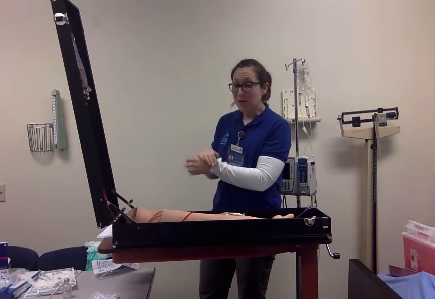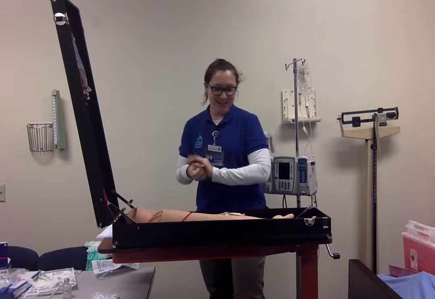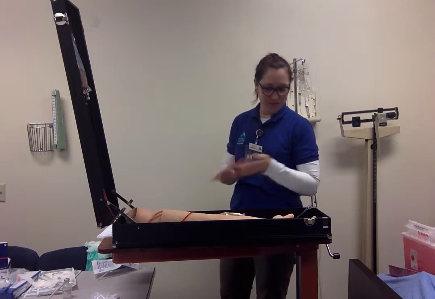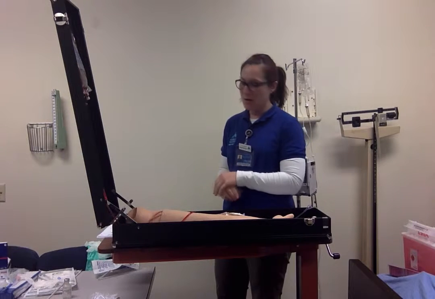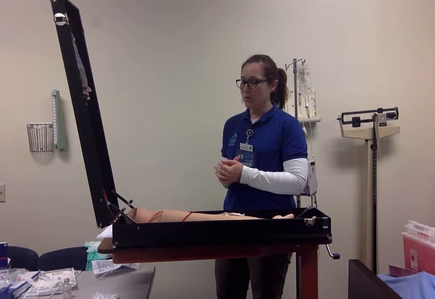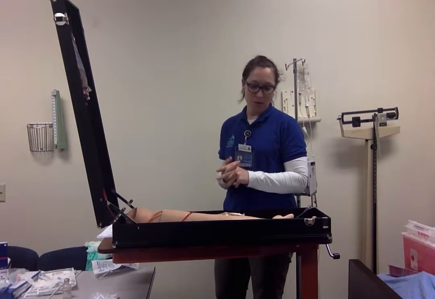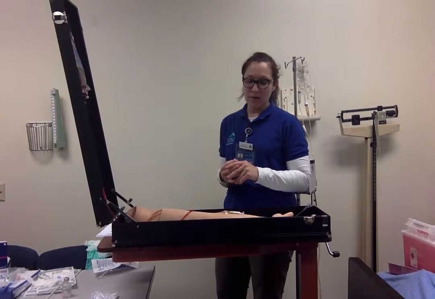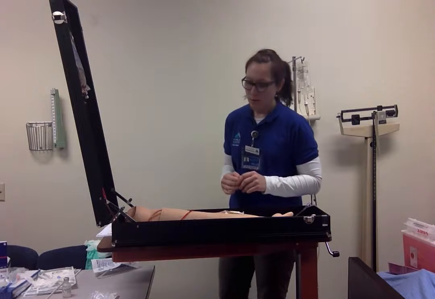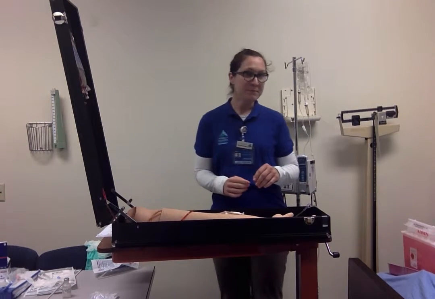Just going to wash my hands while I'm talking to the patient. And hello, Mrs. Smith, how are you today? Okay, just setting up your piggyback for you for the other medication that the doctor ordered for you, which is Rocephin, for your infection. Did you have any questions about that? No? Did you have any allergies? Okay, very good. Well, we'll get you set up.